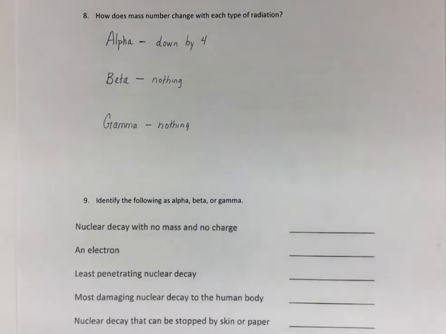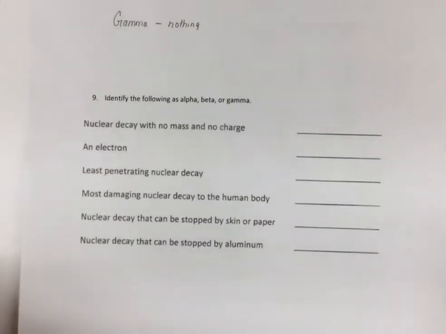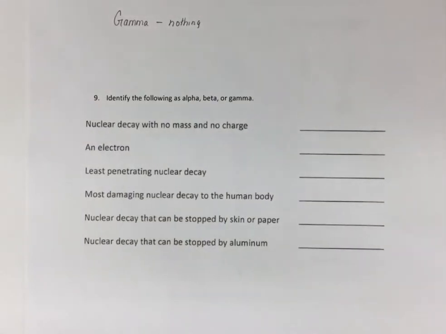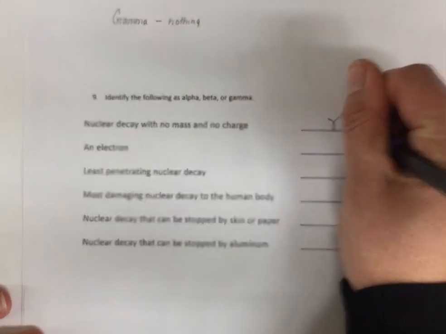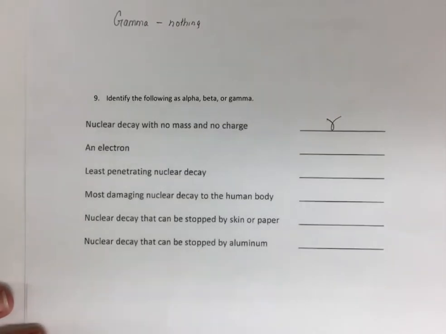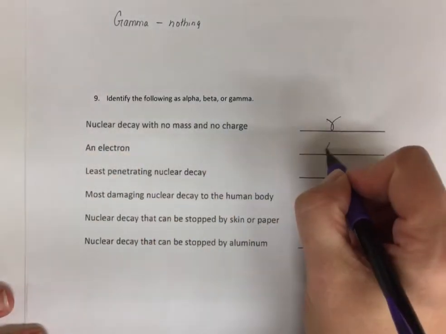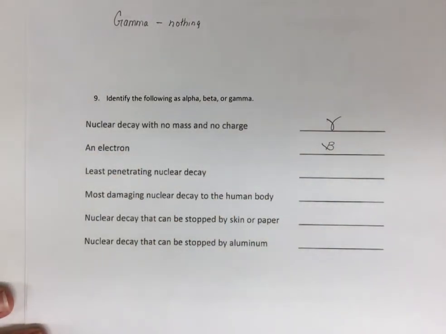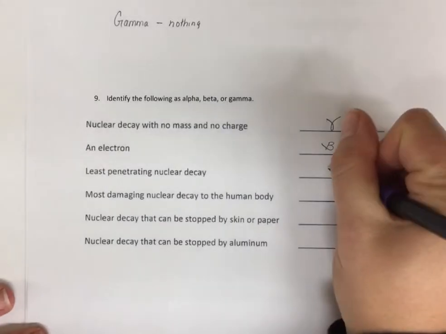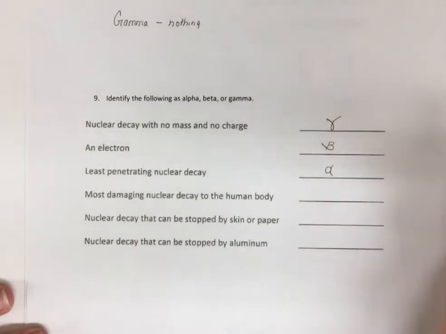For number 9, identify these descriptors as being alpha, beta, or gamma. So the only one that has no mass and no charge is going to be gamma. An electron is negatively charged, and we know that beta is negatively charged. The least penetrating, so the one that cannot go through very many substances, is going to be the largest one, alpha.